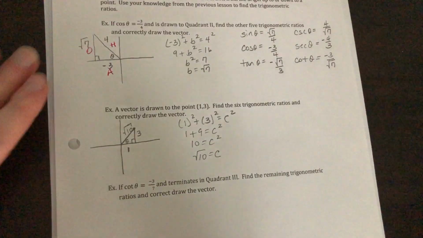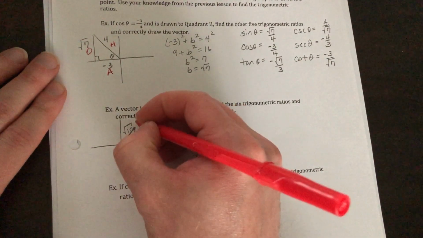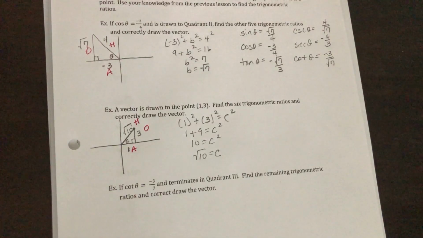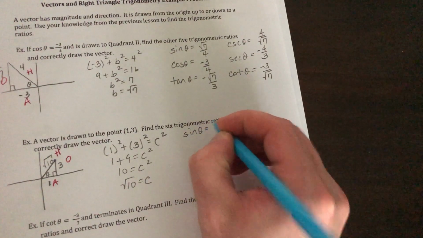Okay, so let's label our right triangle. This is going to be our opposite, this is our adjacent, and this is our hypotenuse. So we're going to write our trig ratios in the same order we've been doing the whole entire time.